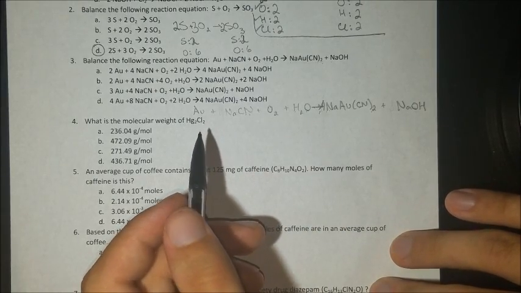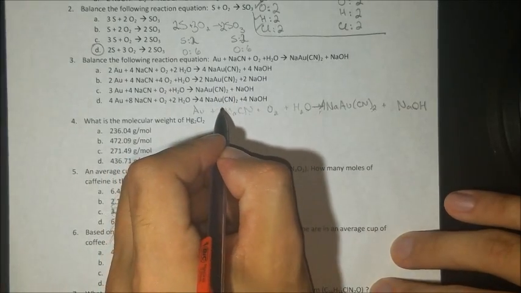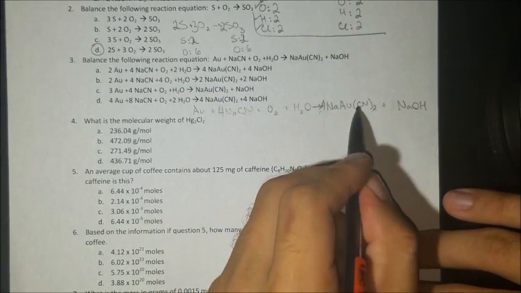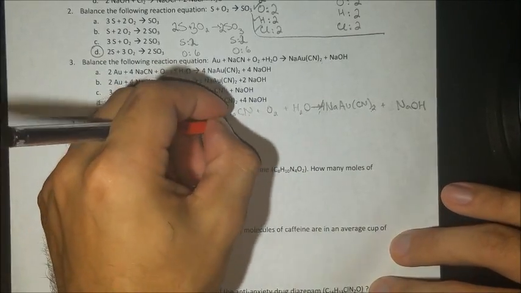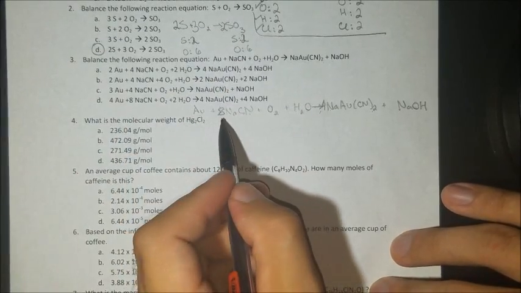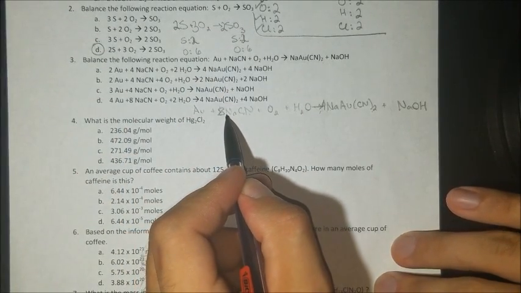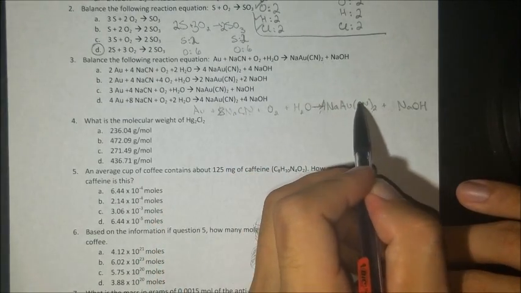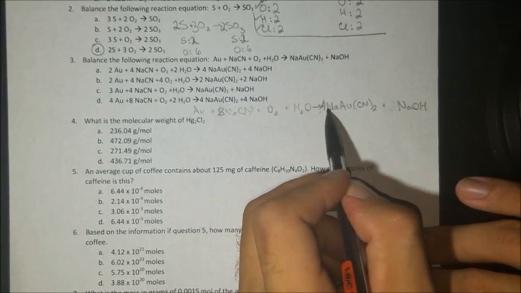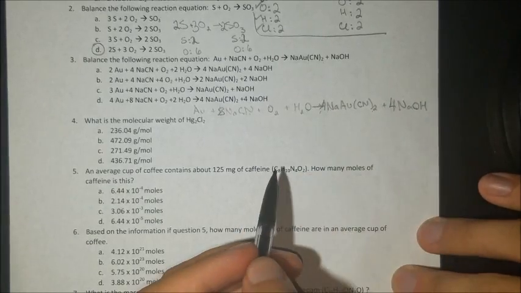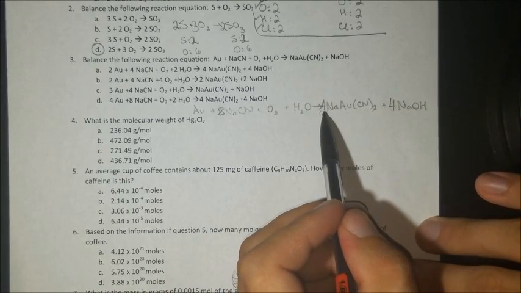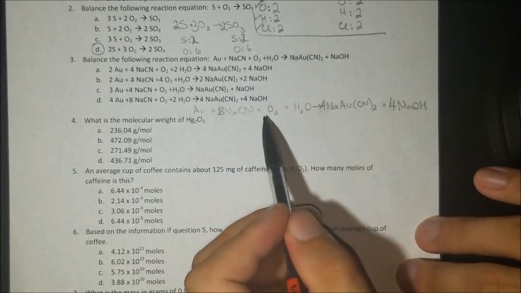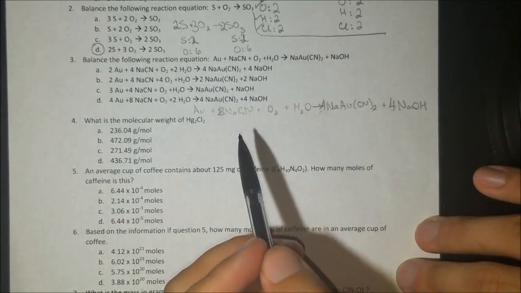So I got 4 of these, so I gotta have 4 of these. Oh, but now I have a problem because I've actually got 8 cyanides here. So let me go back and change this to an 8. So we got 8 sodiums and 8 cyanides. So I have 8 cyanides here, but I only got 4 sodiums. So maybe if I put a 4 right here, then that'll give me a total of 8 sodiums. Okay, I can work with that. And 8 cyanides. So we're back to being balanced with the sodiums and the cyanides.